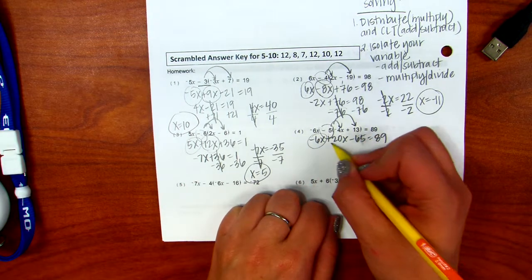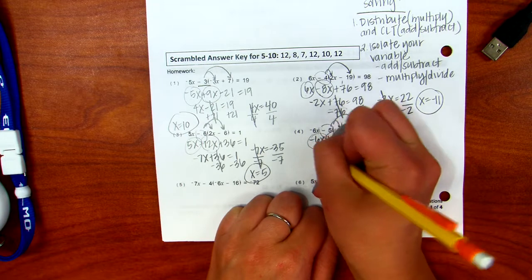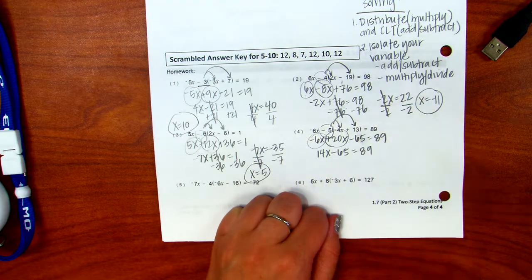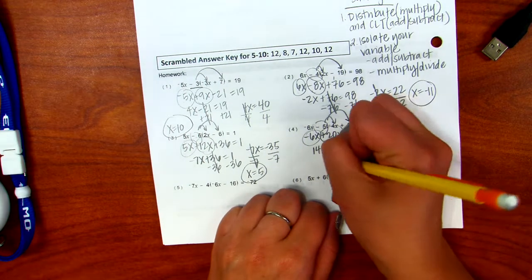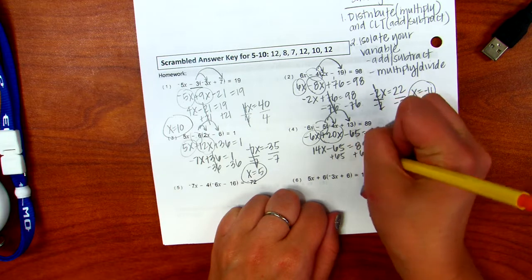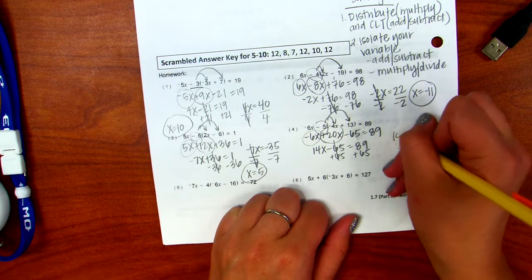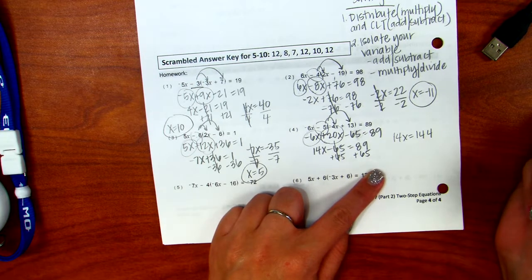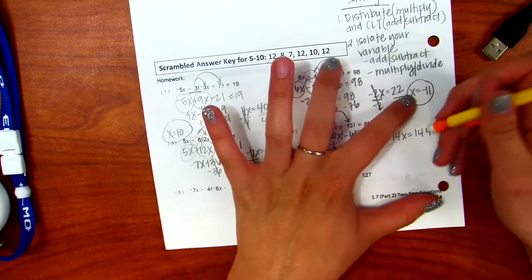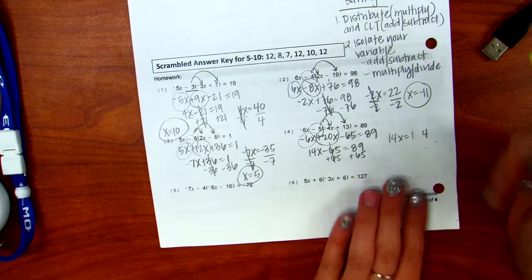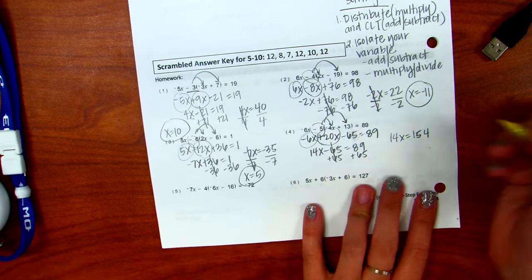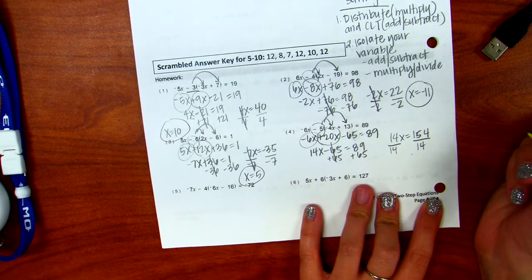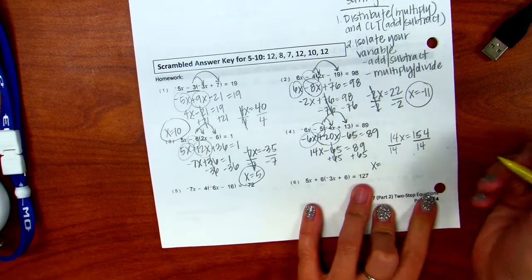Combining like terms, negative 6x plus 20x gives me 14x. Divide both sides by 14.